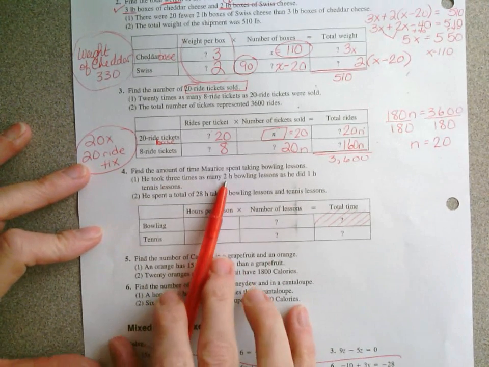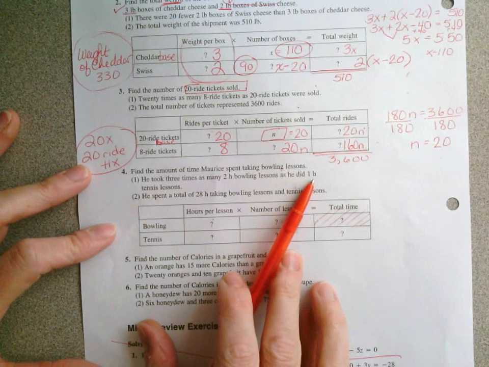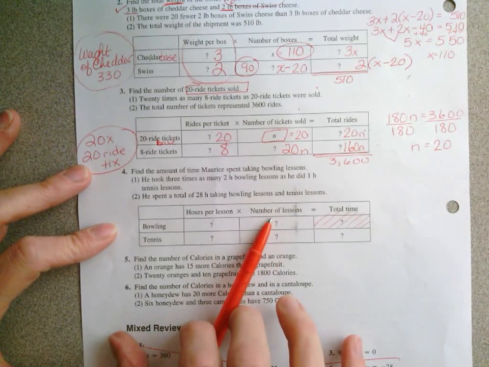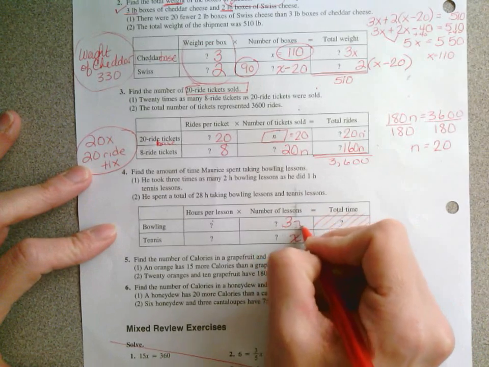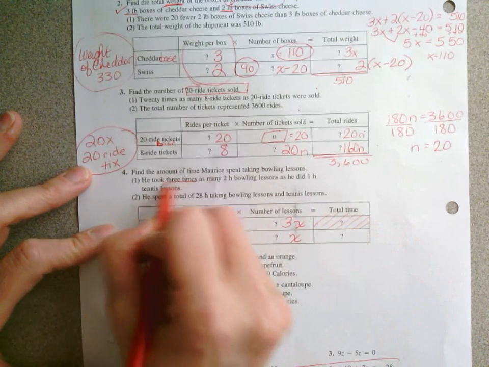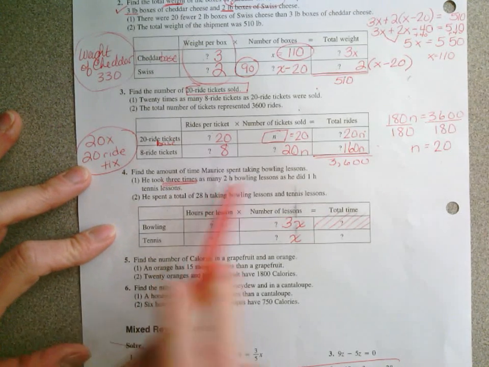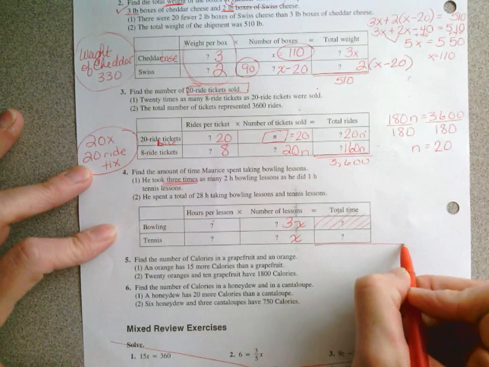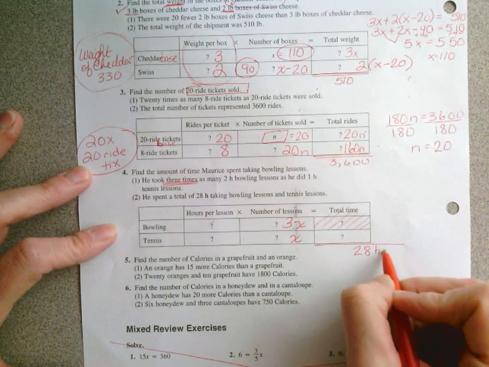He took 3 times as many 2-hour bowling lessons as 1-hour tennis lessons. So which one do you want to call a variable? Tennis. If tennis is X, then bowling is triple X, because they tell us he took triple of these versus those. His total number of time was 28 hours.